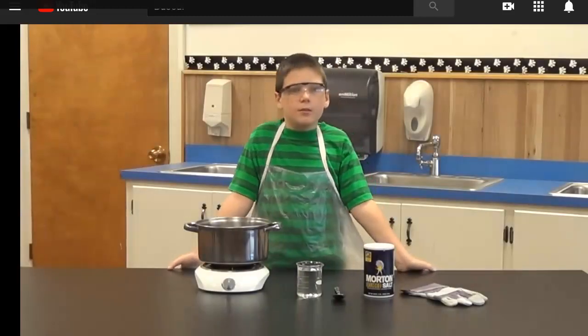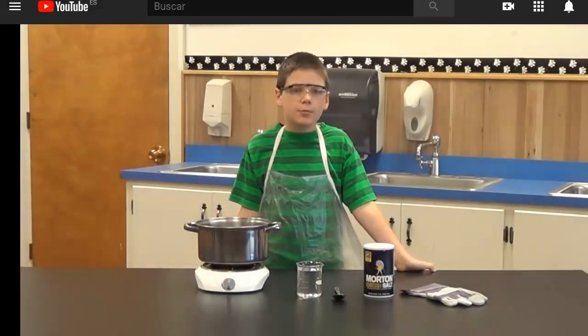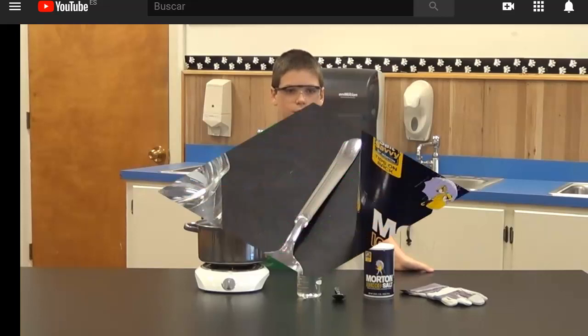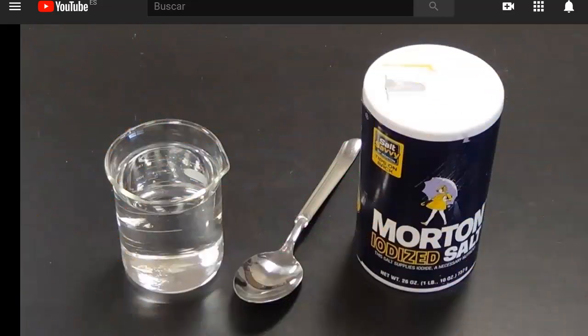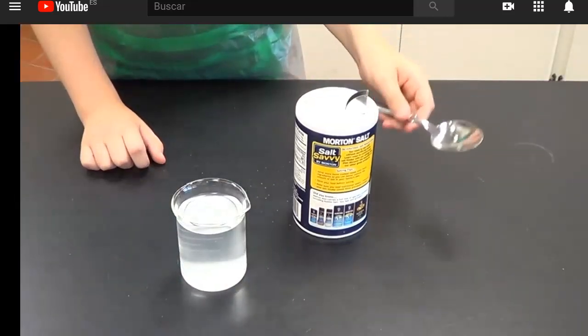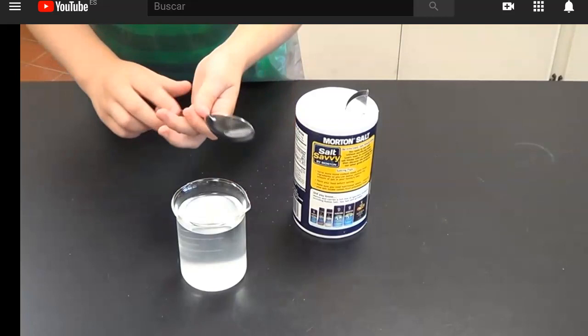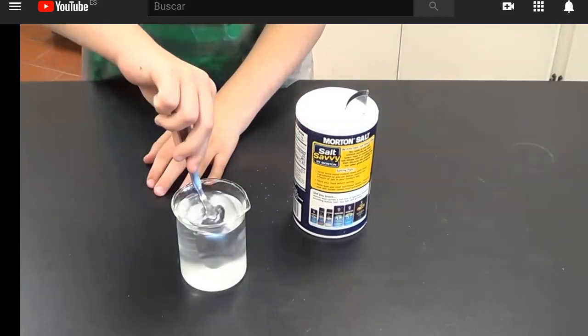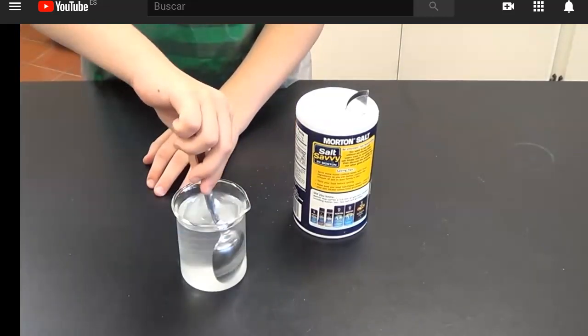This is Christopher again. Remember, solutions are special mixtures in which one of the ingredients dissolves into another. I have here some salt and some water. Now I'm going to create a solution by dissolving some salt into the water. Using hot water and stirring both will make the dissolving happen faster.